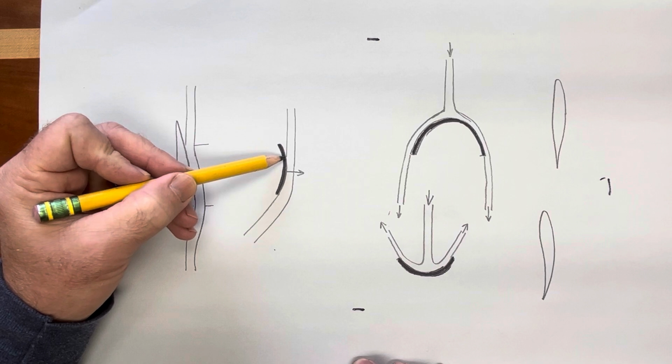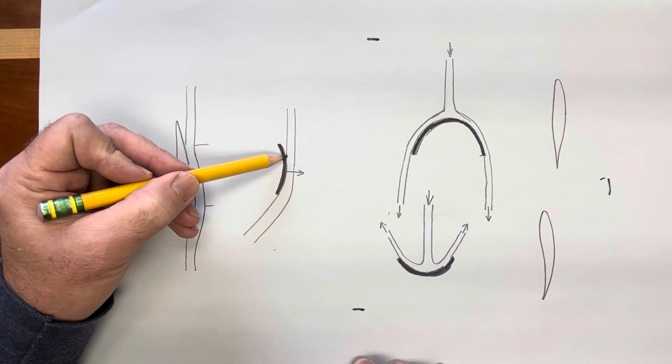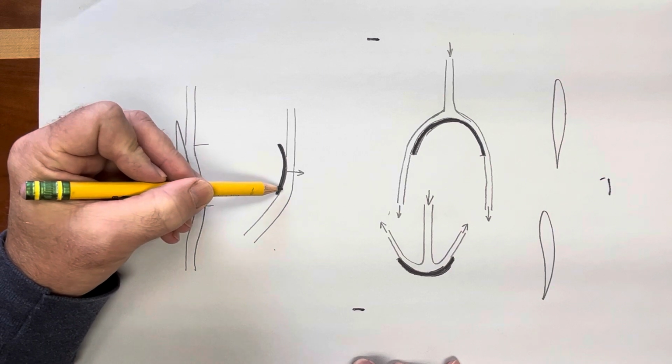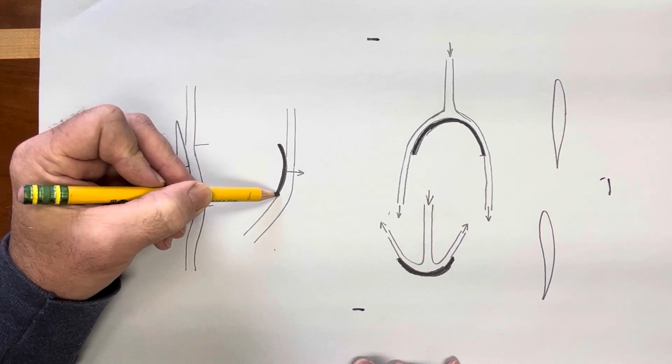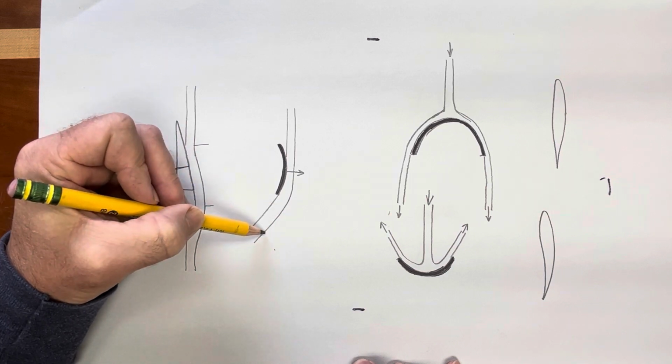As the water makes contact with the spoon, the Coanda effect basically makes the water stick to the surface, and the direction of the water changes so that when the water leaves the tail edge of the spoon, it continues to go in this direction for a while.